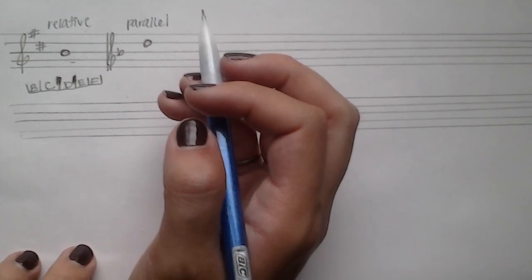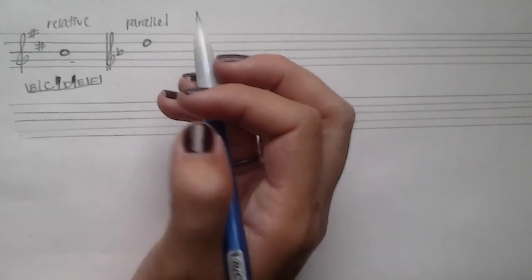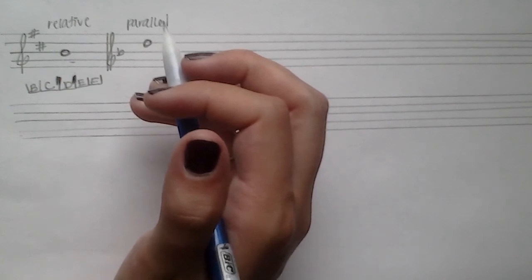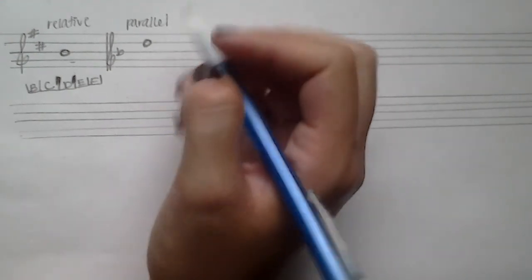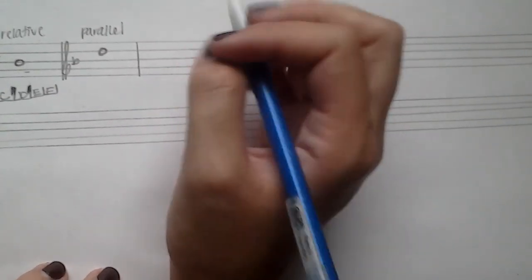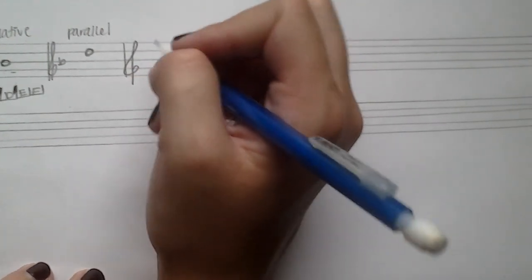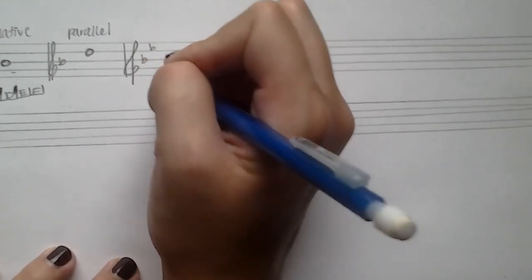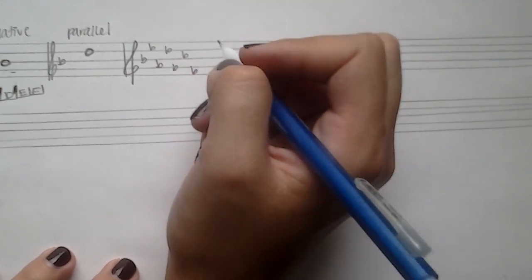Now also with key signatures, it's basically going to ask you how many sharps or flats a key has, different things like that, and the order of the flats and sharps. So make sure that you know the difference between what the treble clef order is and what the bass clef order is. For example, they're the same but they look a little different. With flats, the order would be B, E, A, D, G, C, F, like that.